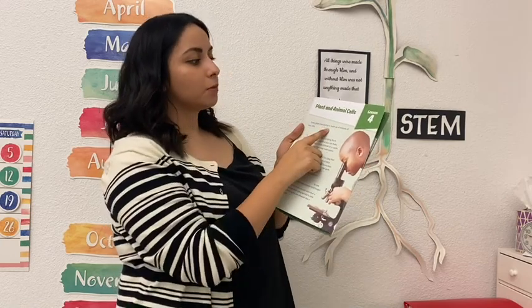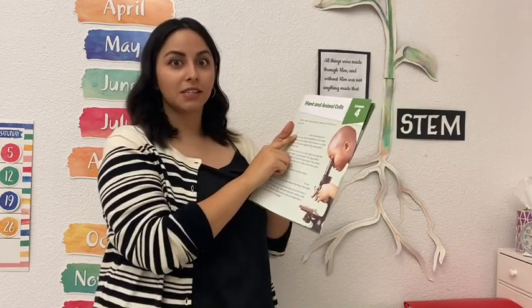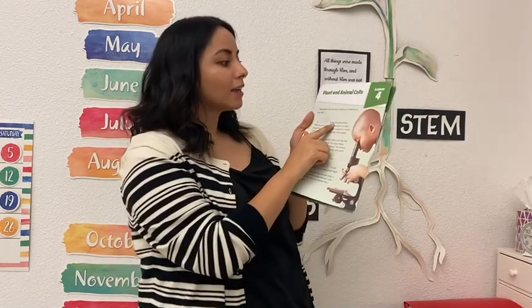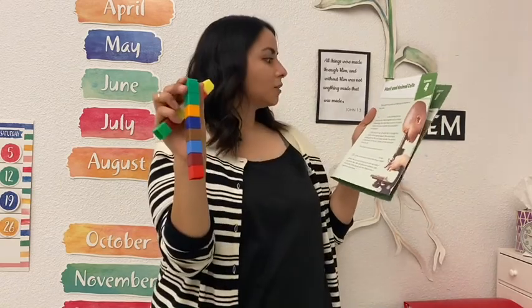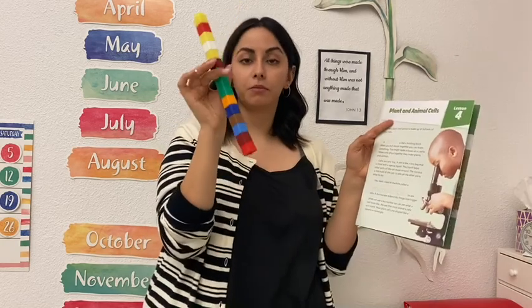Every plant and animal is made up of millions of tiny cells. Can you say cell? Cell. So what's made up of cells? Every plant and animal, even us, we're made up of cells. A cell is like a building block. See my building blocks? When you put blocks together, you can make them into something. So see, I'm making something with my building blocks.